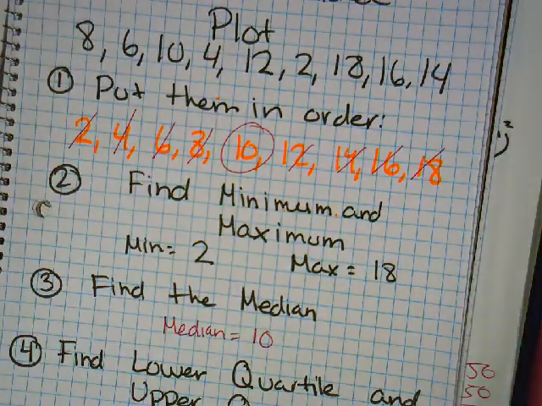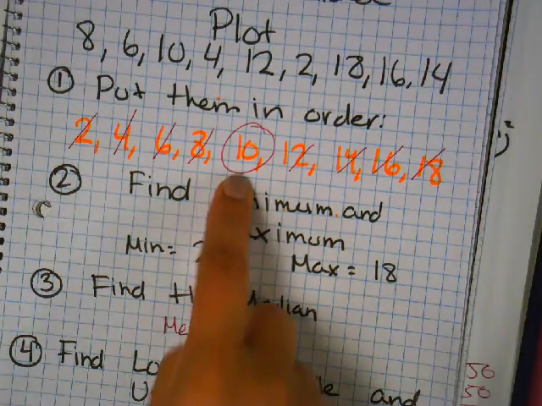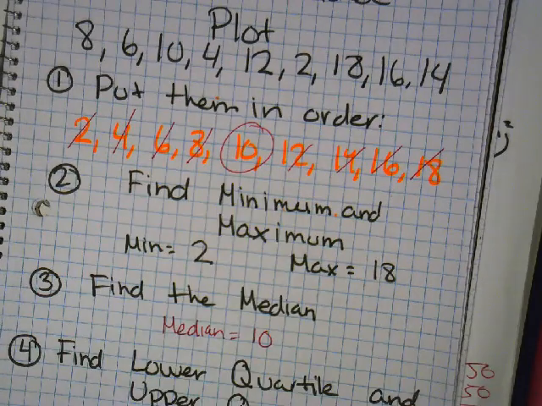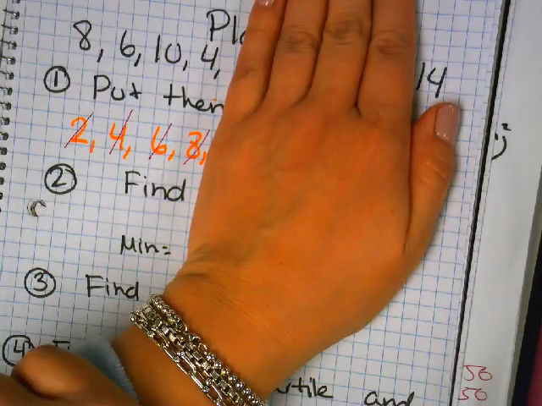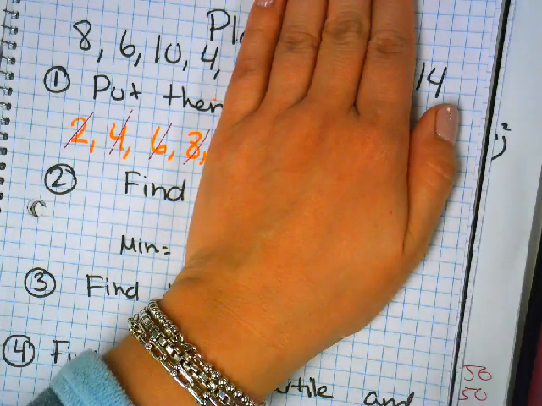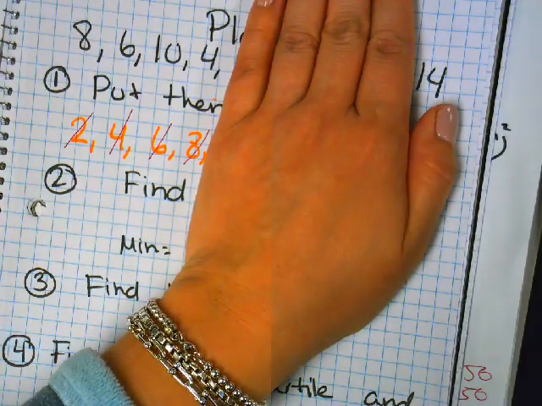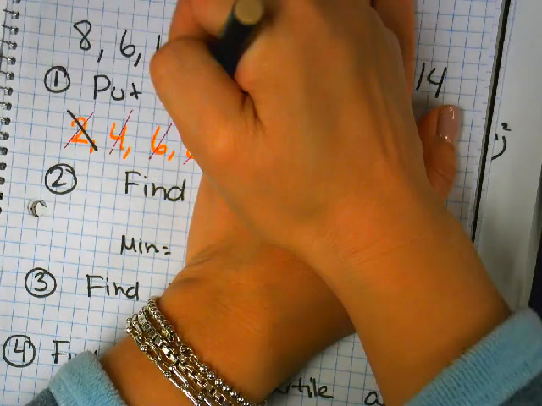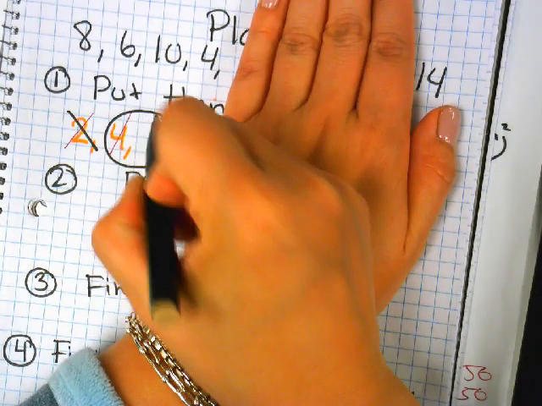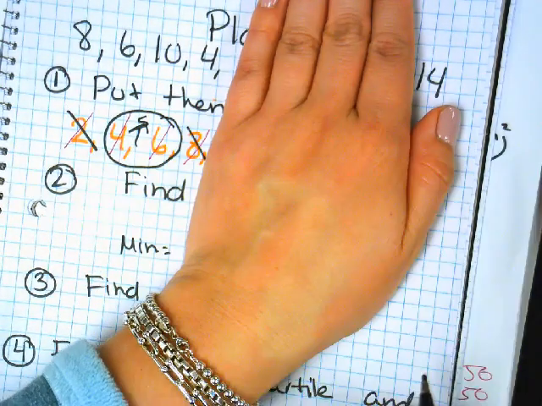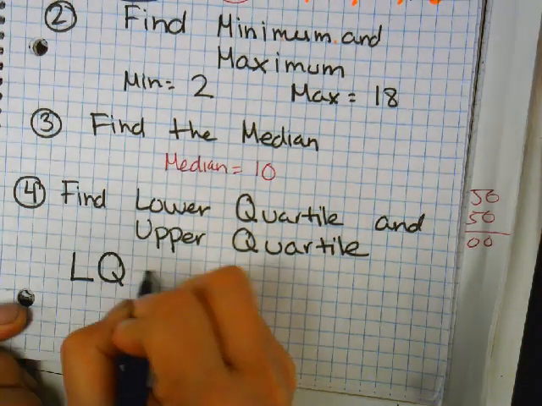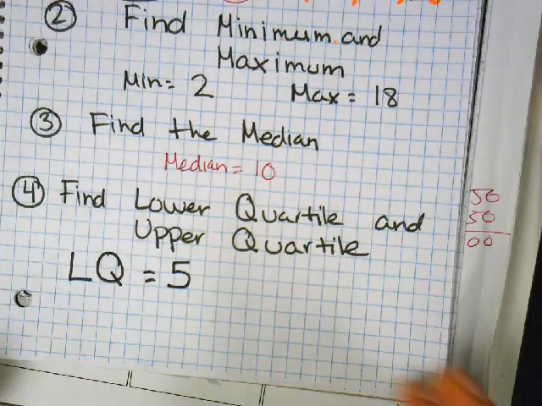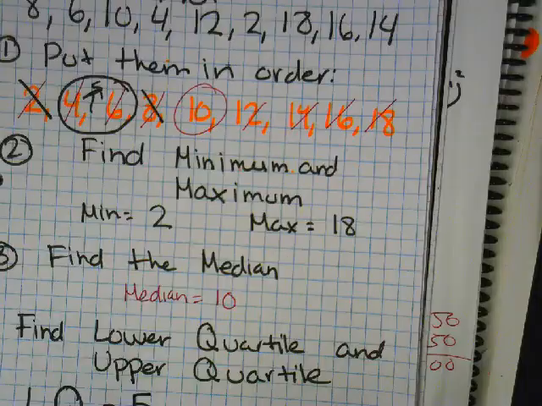How do I divide lower and upper? It's by the median. So you don't include the median. What number is in the middle of the lower numbers? 4 and 6. So basically 5. So we abbreviated LQ is 5 because that's the median of the lower part.